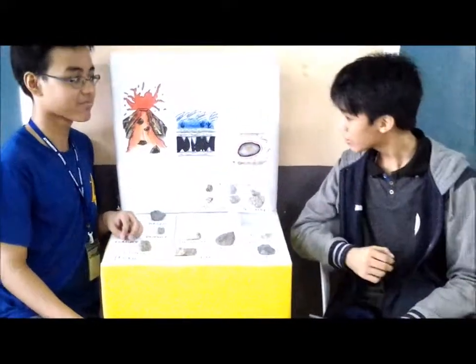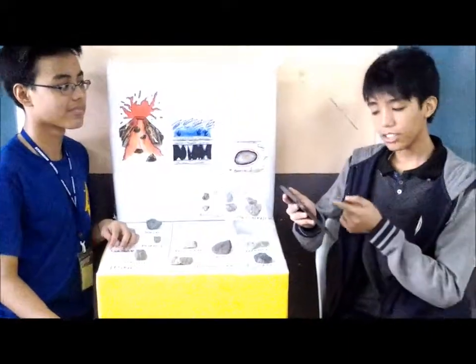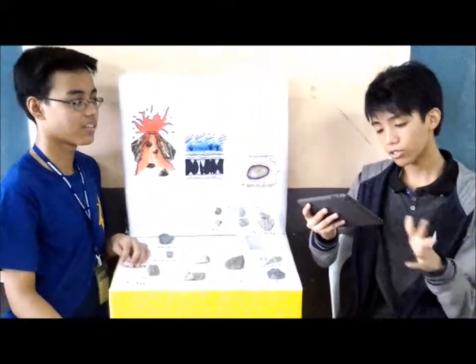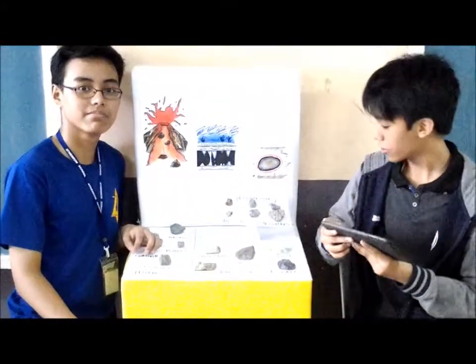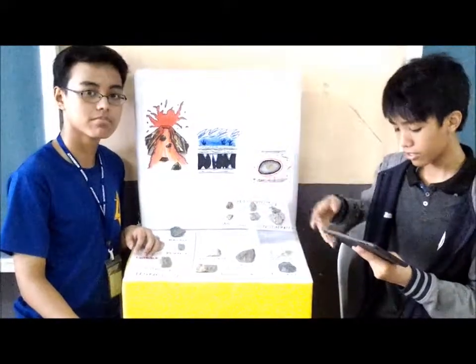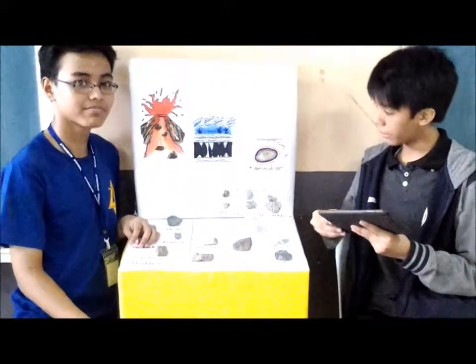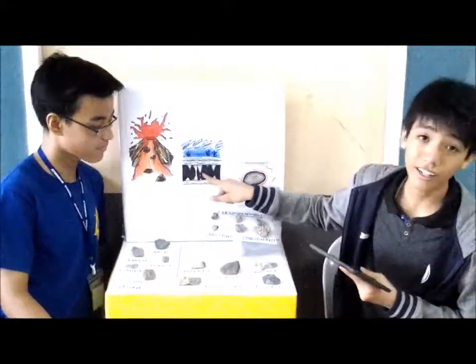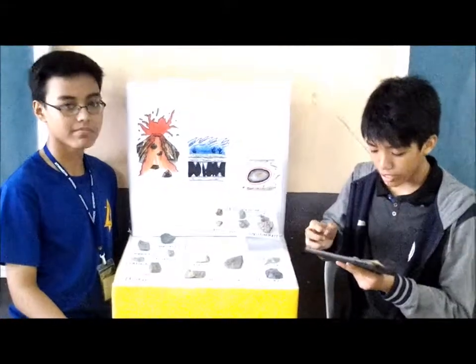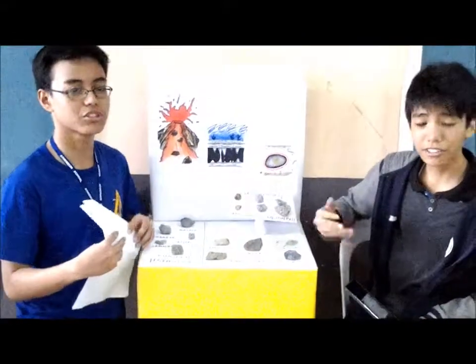There are three basic types of sedimentary rocks. Clastic sedimentary rocks, such as breccia, conglomerate, sandstone and shale. Another one is chemical sedimentary rocks. As you can see in the drawing, chemical sedimentary rocks are something like limestone. And there are organic sedimentary rocks such as coal and some limestones, which form from accumulation of plant or animal debris. So, do you understand now? Yes. You understand, my dear friend?